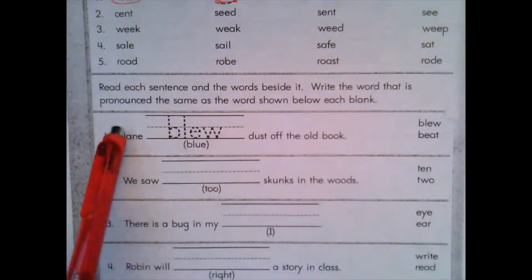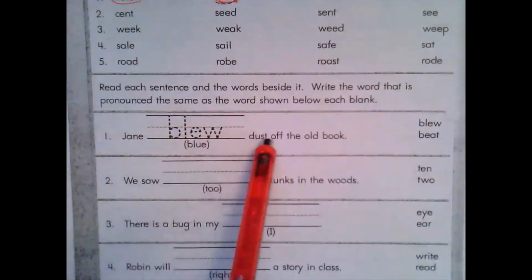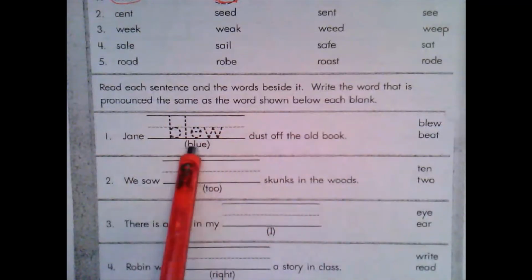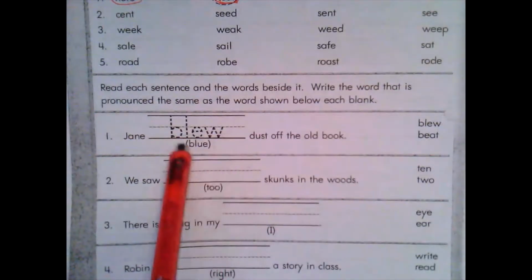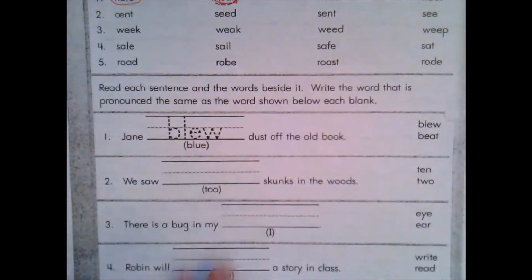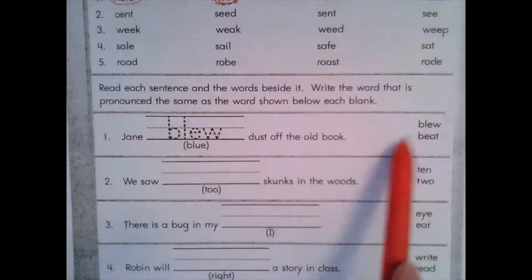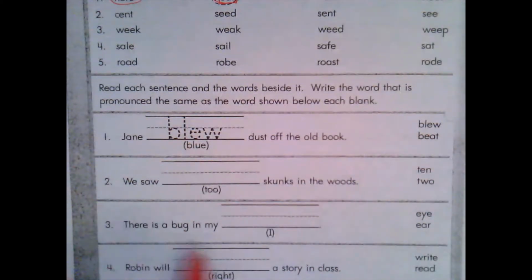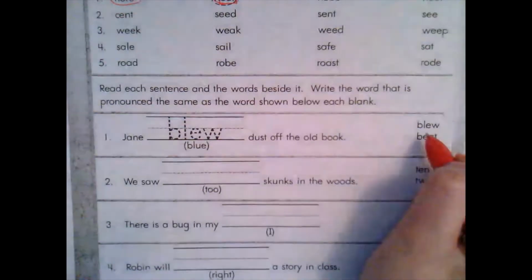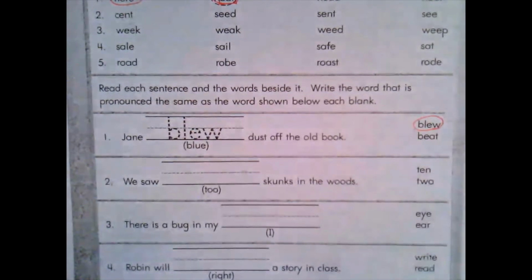So for example, it says Jane blank dust off the old book, and it shows you right here that you're looking for a homophone for the word blue. Now B-L-U-E is like the color, so that wouldn't make sense in this. And it gave the option of blue and blew. We need a word that sounds like blue, so this blew would be the option that you want.